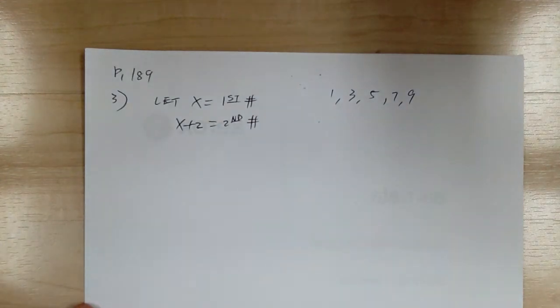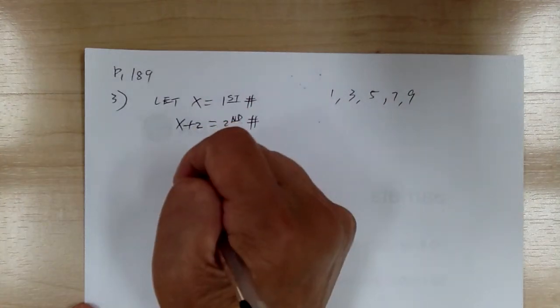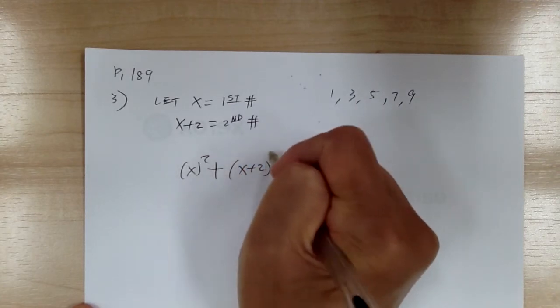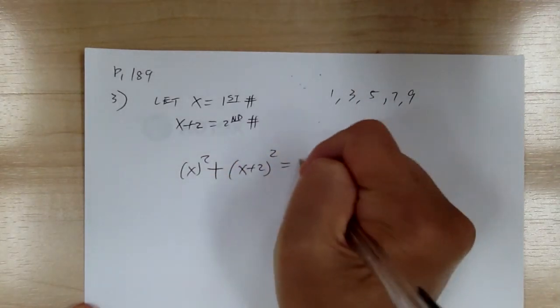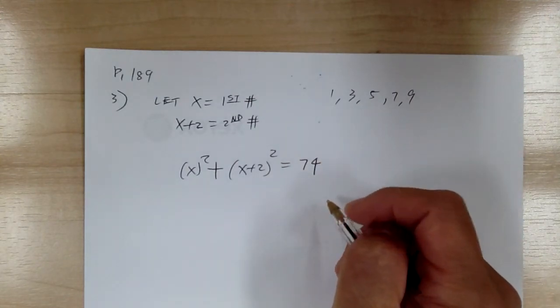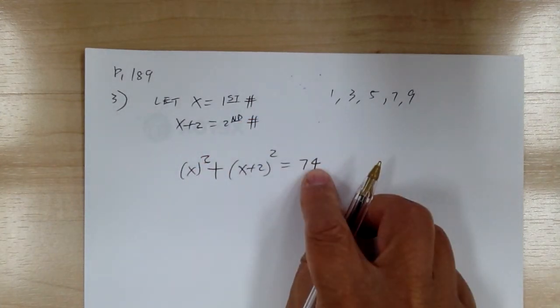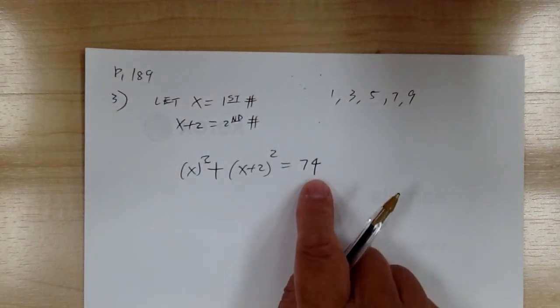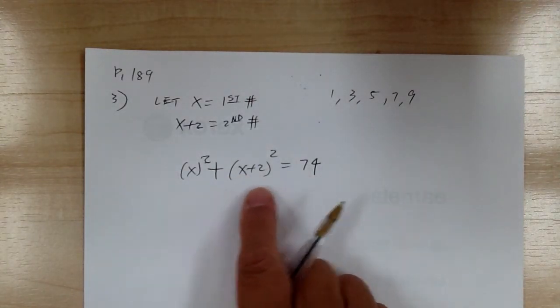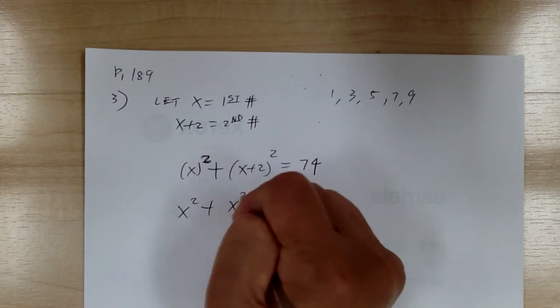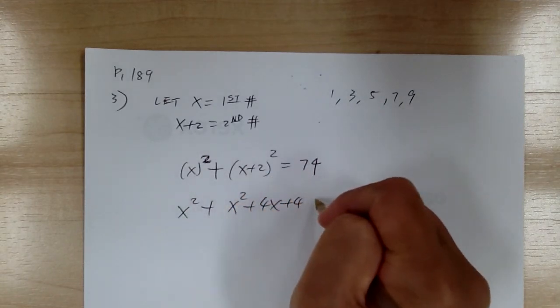Once you set it up, it says the sum of their squares is 74. So the sum of their squares means the first number squared plus the second number squared, equal to 74. Now this is not equal to 0, so this is no good. You have to multiply everything out and set it equal to 0 before you can do the factoring. So you're going to get x squared plus x squared plus 4x plus 4.